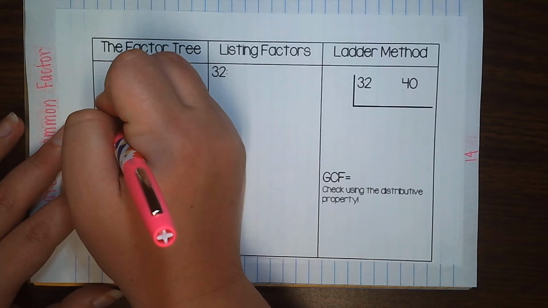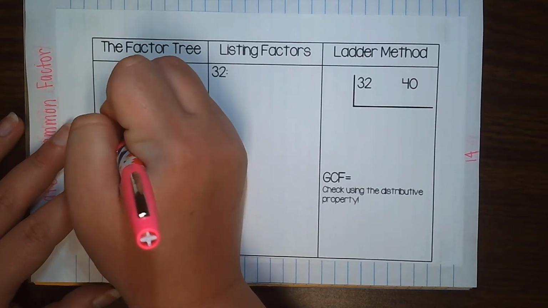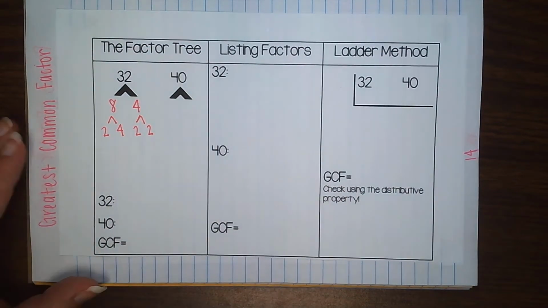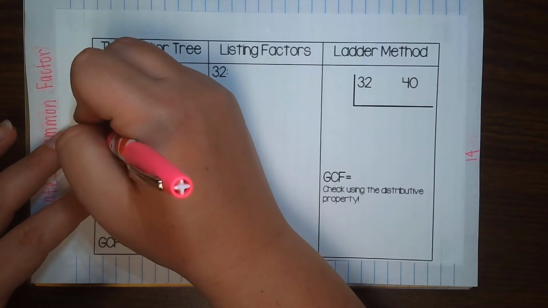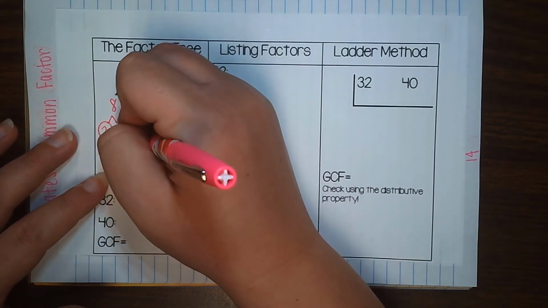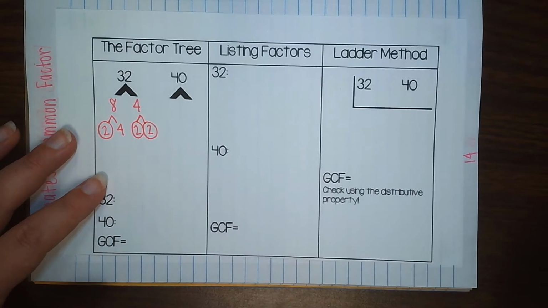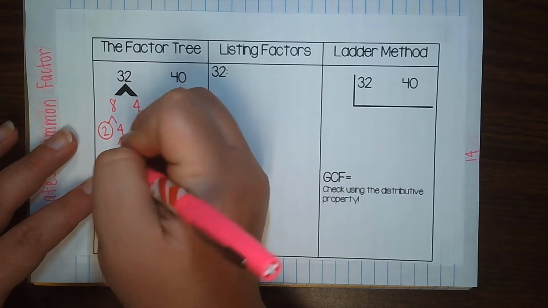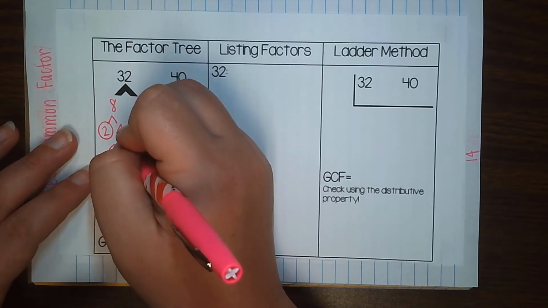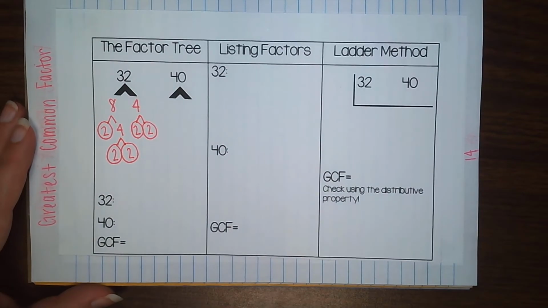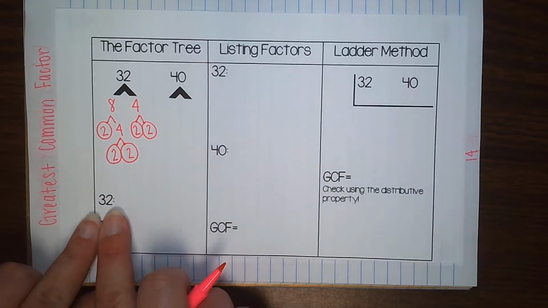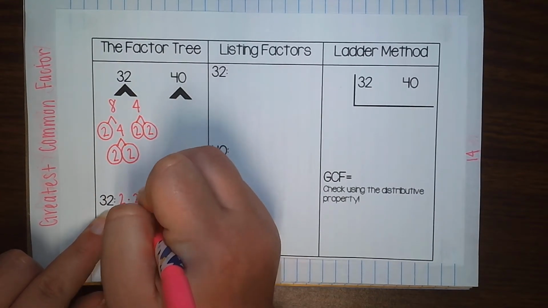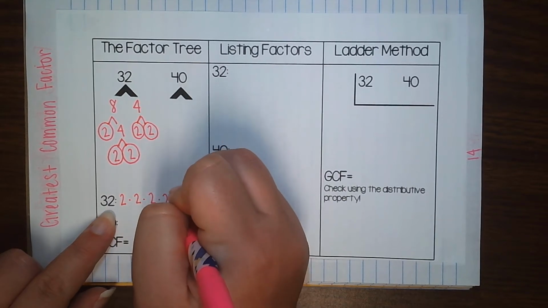So I'm going to break that down to 2 times 4 and 2 times 2. Well, 2 is a prime number, so I can go ahead and circle those. But 4 is not a prime number, so I'm going to continue to break that down to 2 times 2, which is prime. So for 32, we would write 2 times 2 times 2 times 2 times 2.